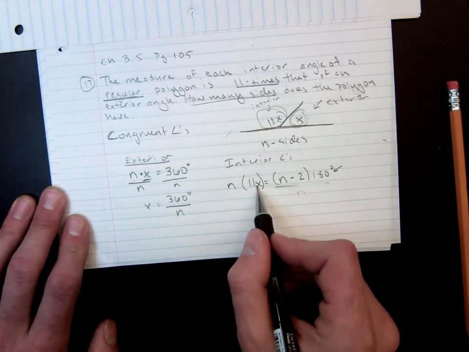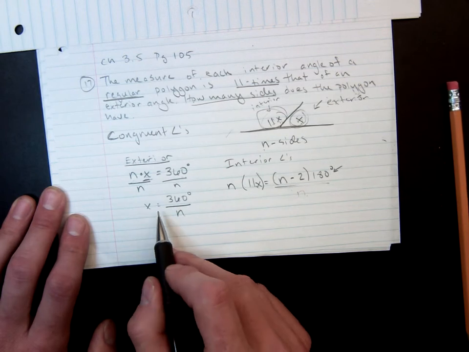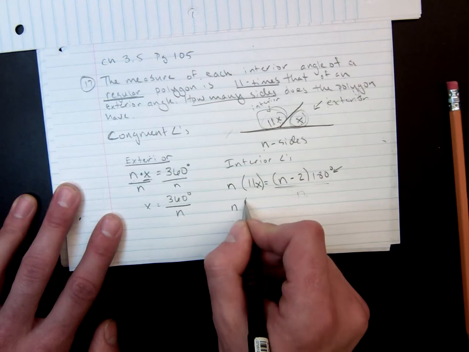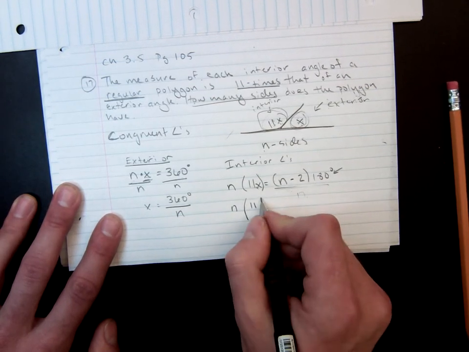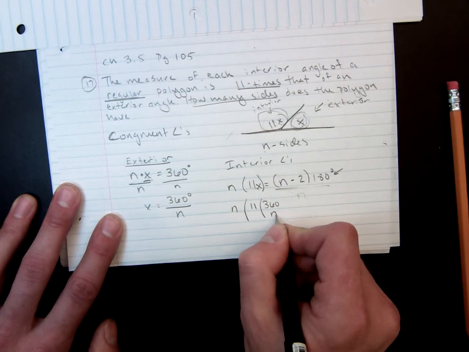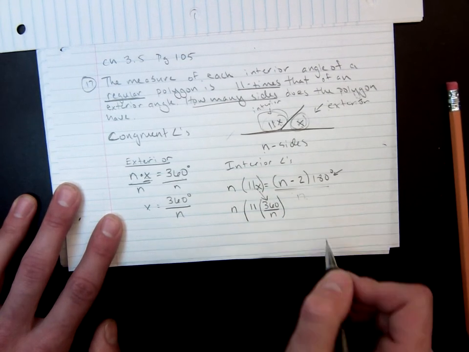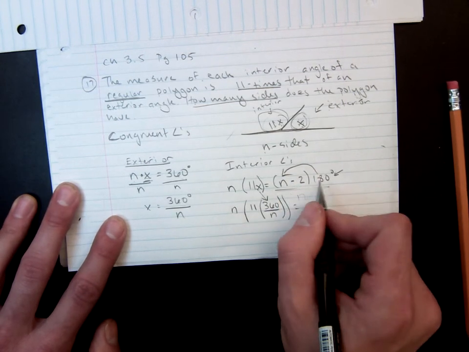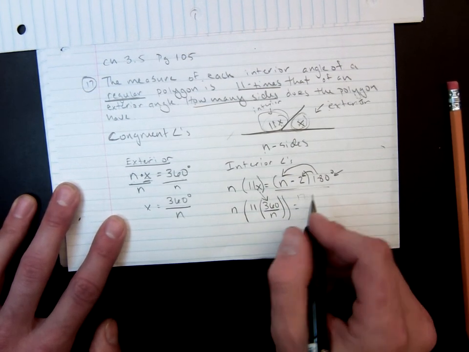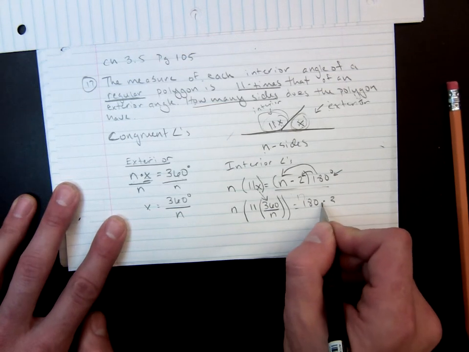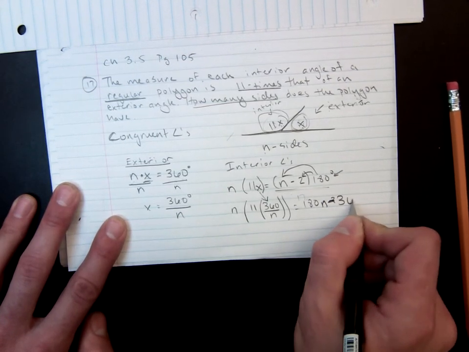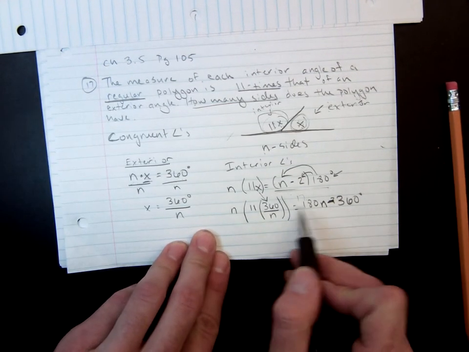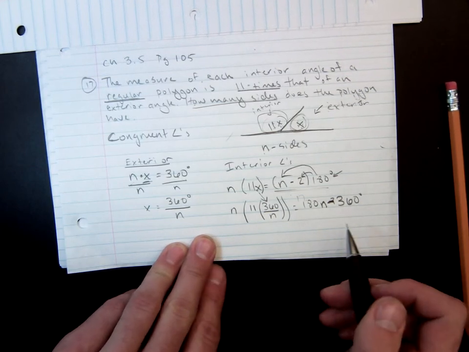Then I can replace each x in here with 360 over n, and I should be able to find my answer. So I take n times 11 times 360 over n. All I did was replace x with what it was equal to. And that must be equal to, I'm going to do a second step here and just distribute this out since I know I'll need to do it eventually: 180n minus 360 degrees. Now here you can see that I have one equation, but I only have one variable, so I'm in pretty good shape here.